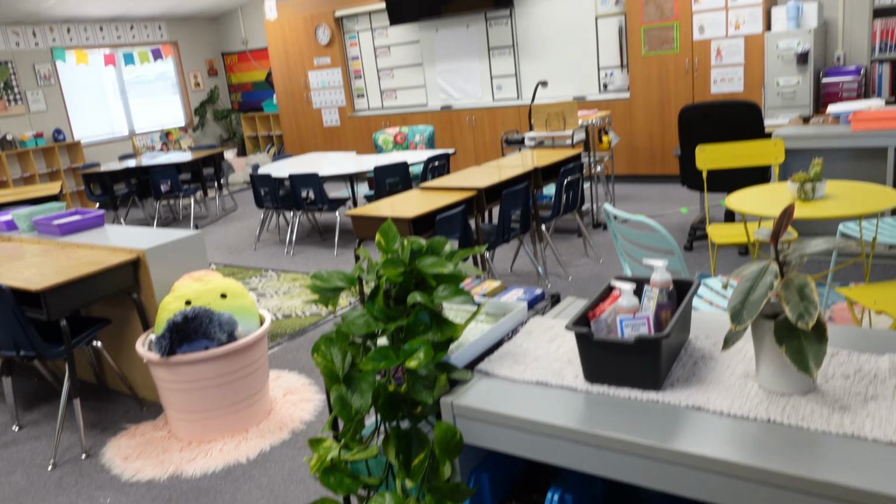So I think what I'm going to do is maybe just walk around the classroom and point out different areas and how they're going to be used and try to explain the reasoning behind that. So here we go. All right, so this is basically what my classroom looks like when you first walk in the door.